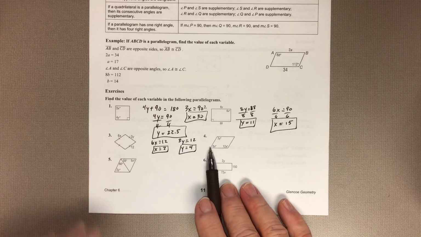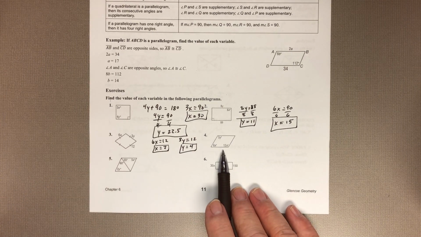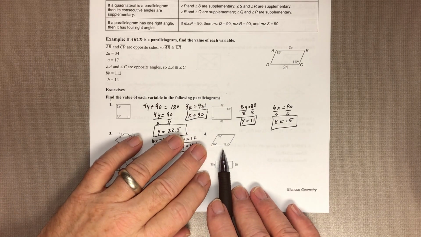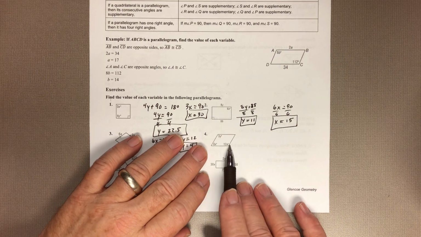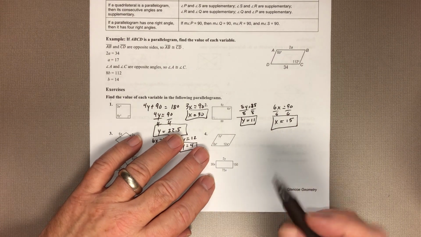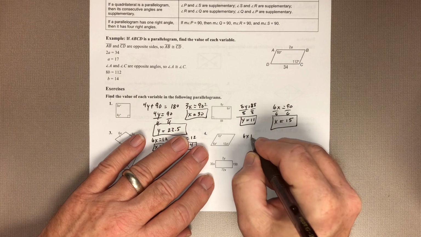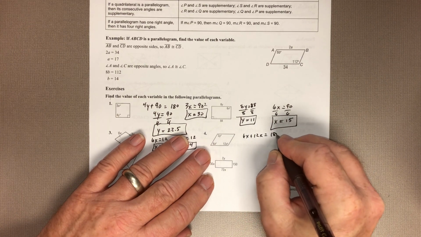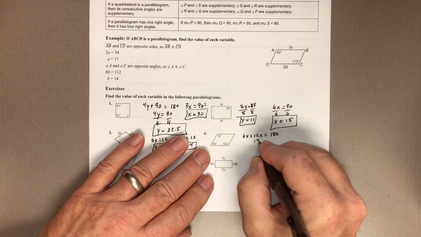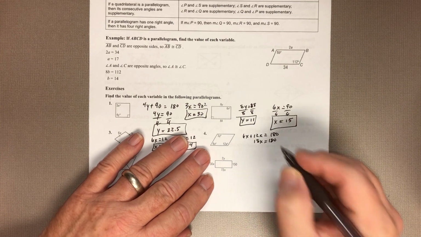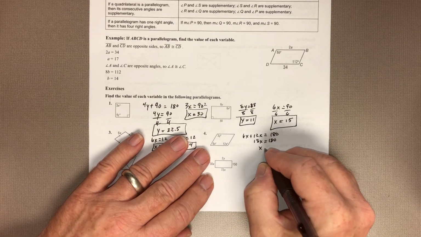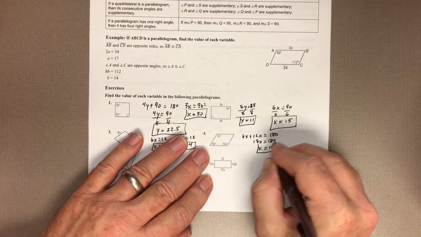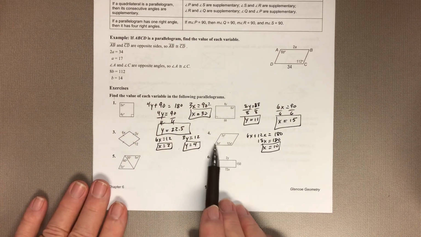All right, let's go to this one. In this one, we could do 6x plus 12x. 6x plus 12x would have to equal 180, which means 18x would have to equal 180. Divide by 18, x would be 10. Well, let's go ahead and put in a 10 here.